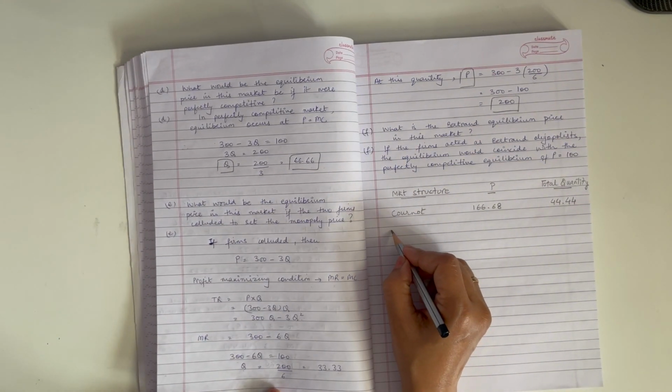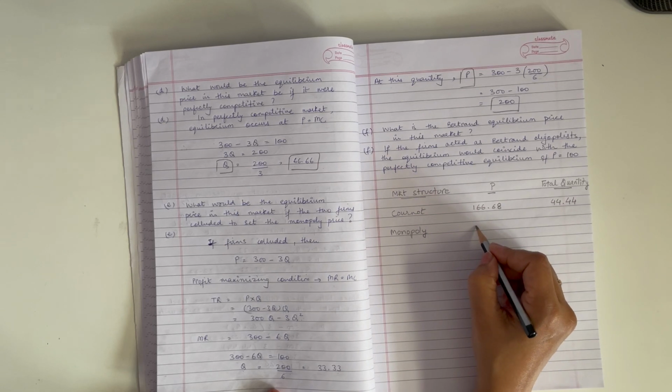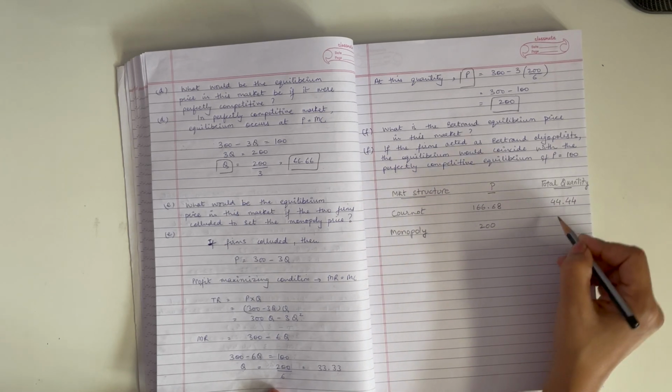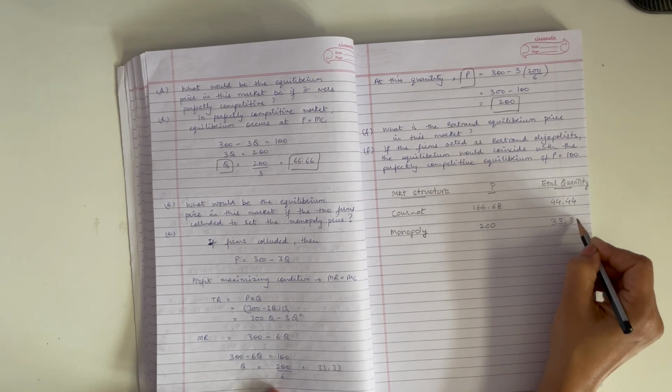If the market structure is monopoly, we get the price as 200 and the total quantity produced is 33.33.